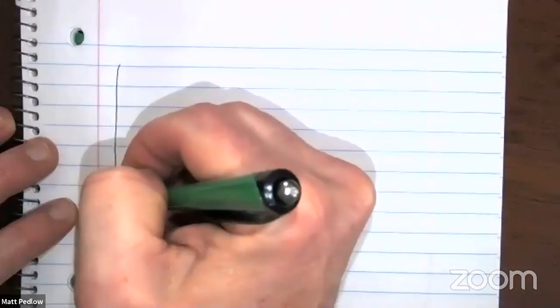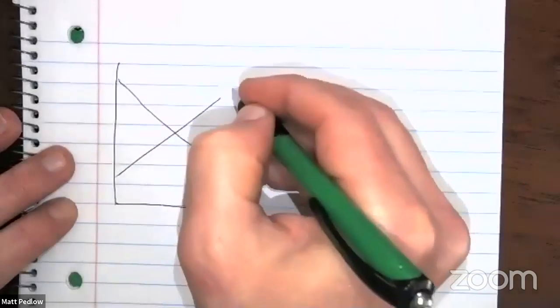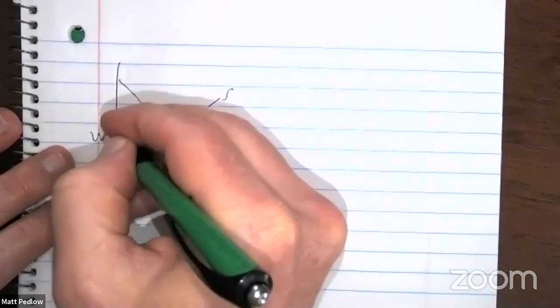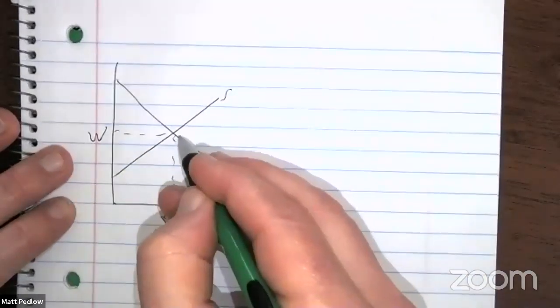B, the side-by-side graphs show each of the following. So now, once again, they're asking about a perfectly competitive labor market. This is what we started with 31 minutes ago. Let's show you exactly what they want you to do. So go ahead and draw your side-by-side graphs. For the sake of time, I'm not going to label all these. Wage rate, quantity of labor, supply, demand. These are markets. W, quantity of labor. Make your dotted lines over.